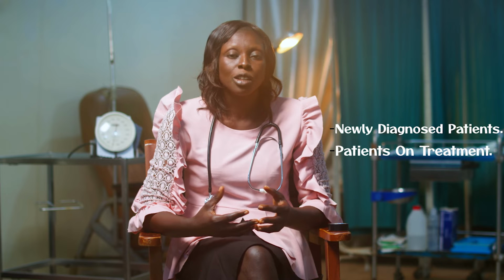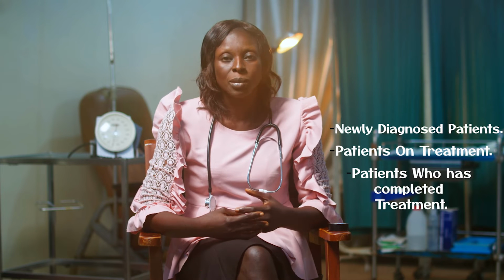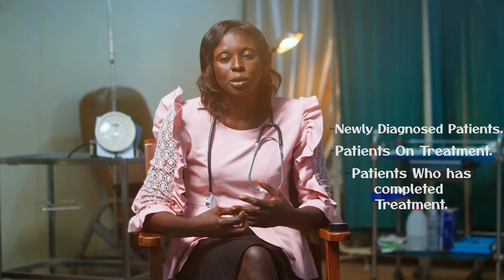This study looked at their experiences, support needs, and quality of life across the disease trajectory. That is, right from the period of diagnosis, I looked at those that are newly diagnosed, those who are on treatment, and those who have completed treatment. The qualitative study was used to explore their experiences and their support needs.